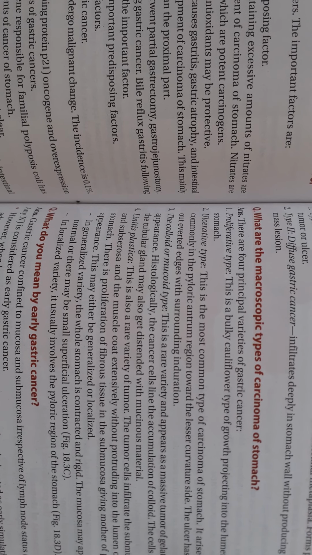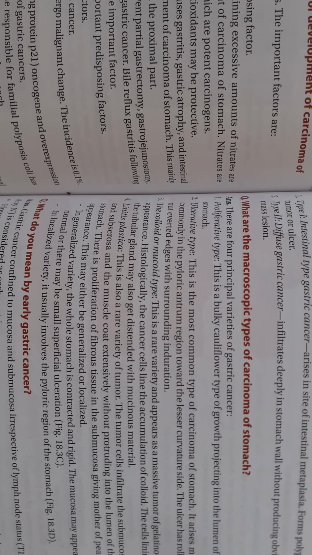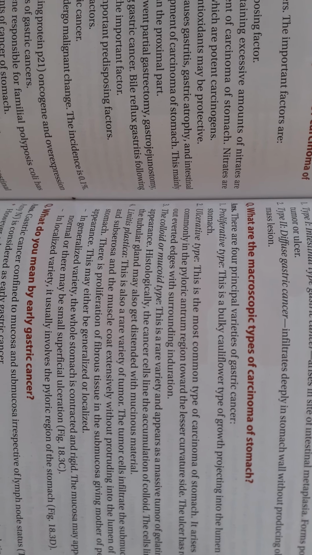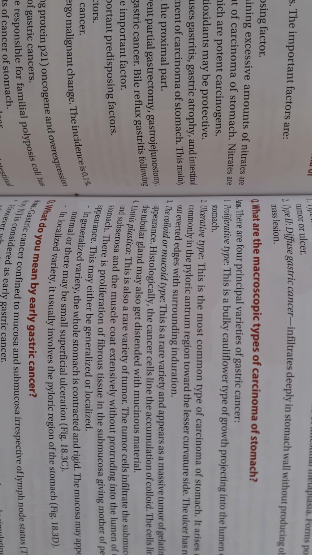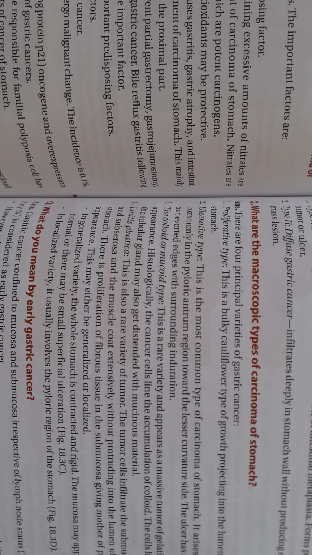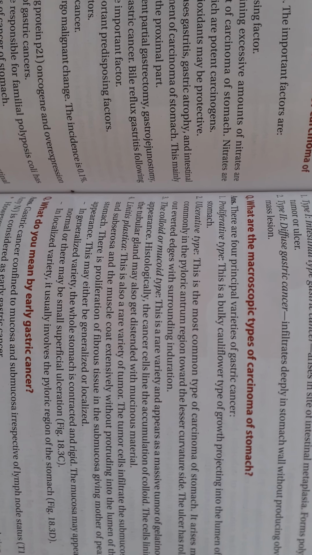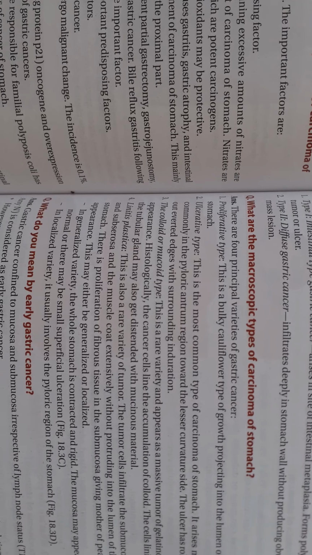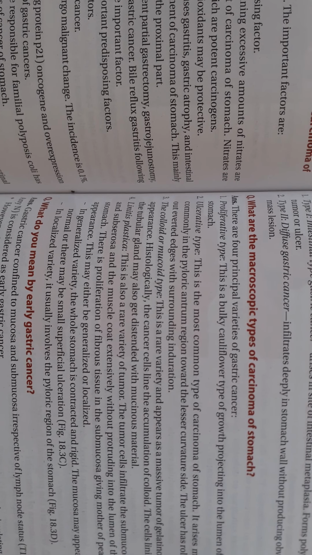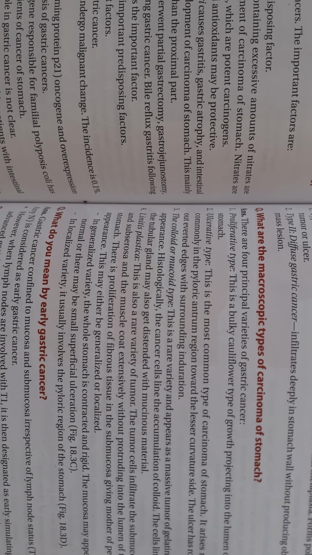The colloid or mucoid type. This is a rare variety and appears as a massive tumor of gelatinous appearance. Histologically, the cancer cells line the accumulation of colloid. The cells lining the tubular glands may also get distended with mucinous material.